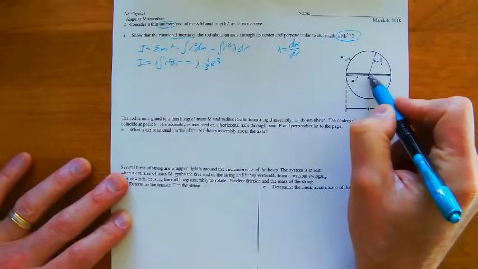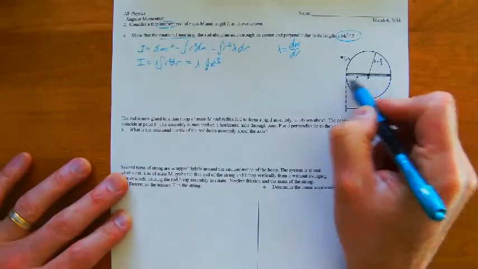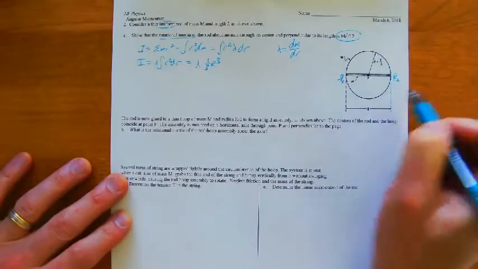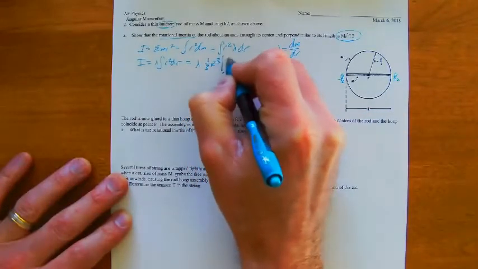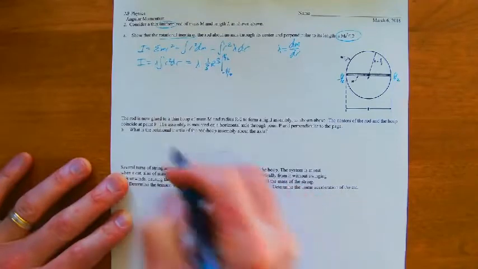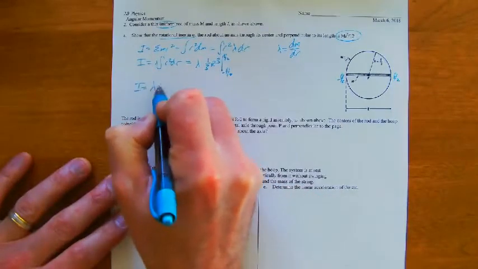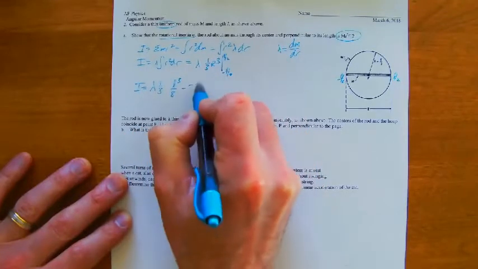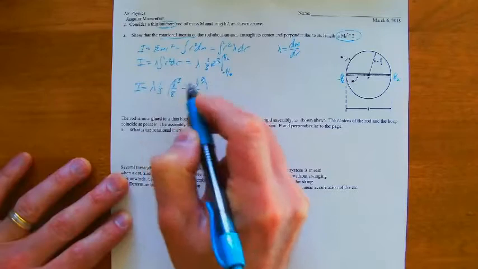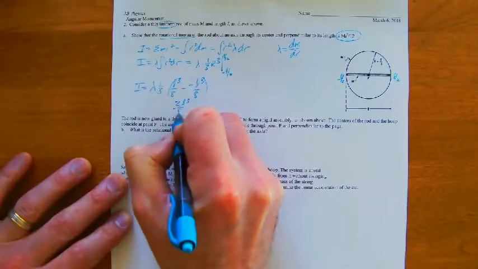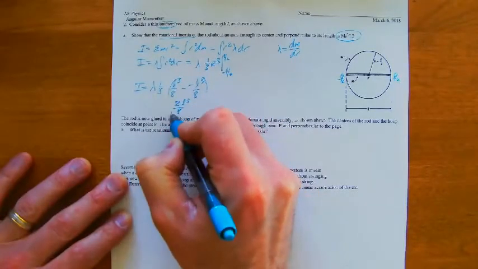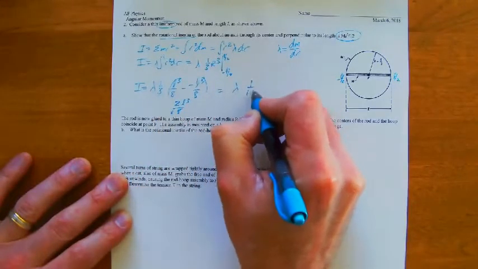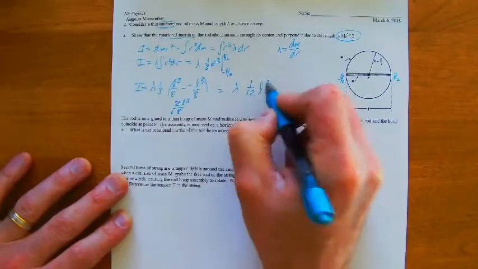Now this is a definite integral. We're rotating around the center point. So to go to the left, we're going to have negative L over 2. Going to the right, we're going to have positive L over 2. Which means that we're going to have lambda 1/3 of L cubed over 8 minus a negative L cubed over 8, which ends up being 2L cubed over 8, or 1/4. So 1/3 times 1/4, we end up with lambda 1/12 L cubed.